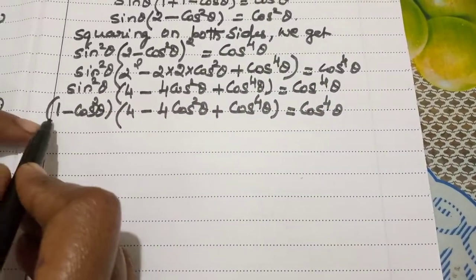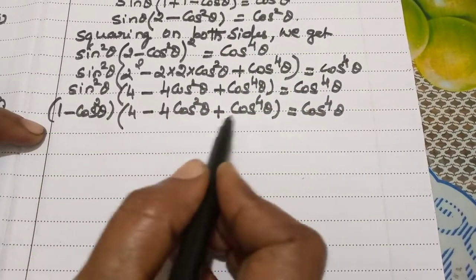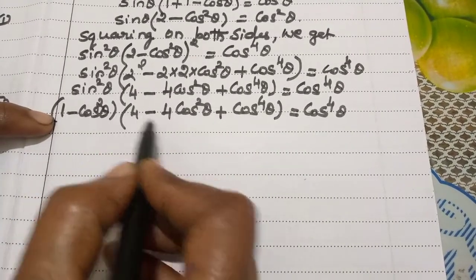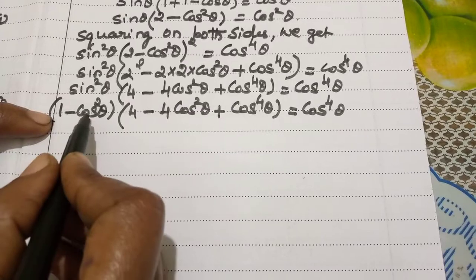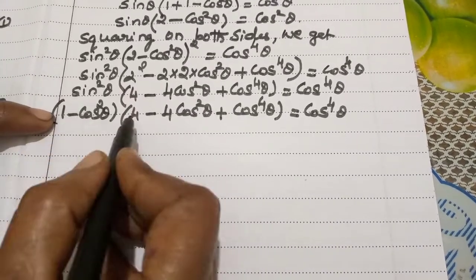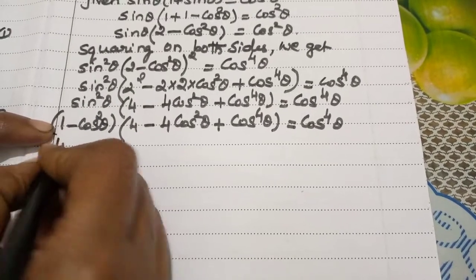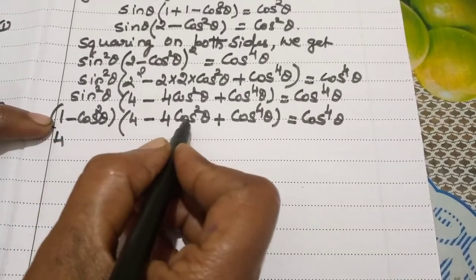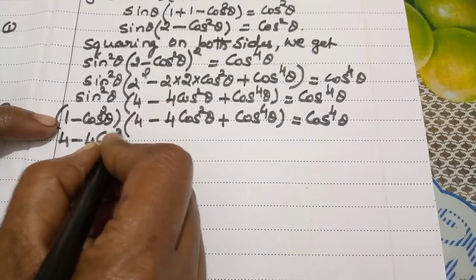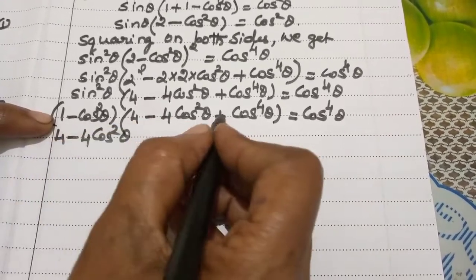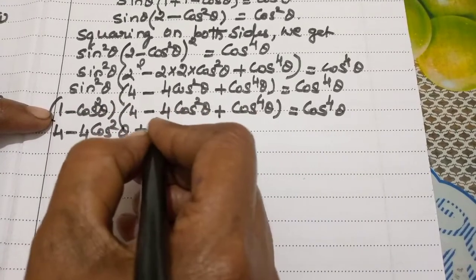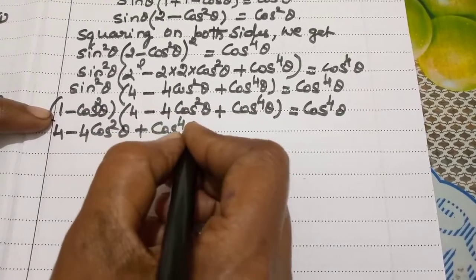Now this 2 term into this 3 term we have to multiply. That is, first this 1 into these 3 terms, then this cos square theta into these 3 terms. Okay, let's multiply. So 1 into 4 is 4. 1 into minus 4 cos square theta is minus 4 cos square theta. 1 into, there is plus, no? So plus 1 into cos power 4 theta is cos power 4 theta.